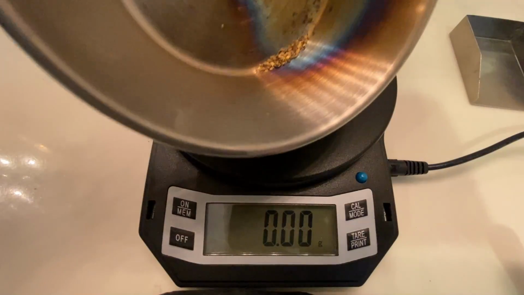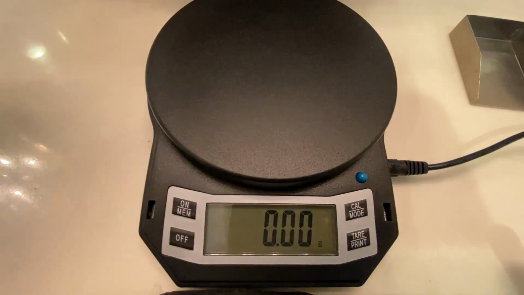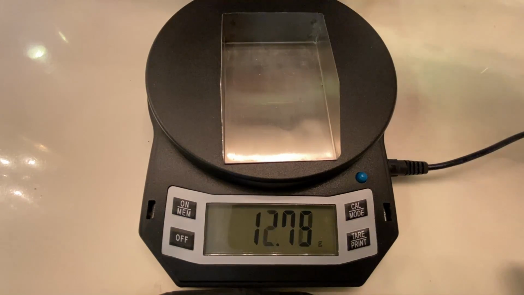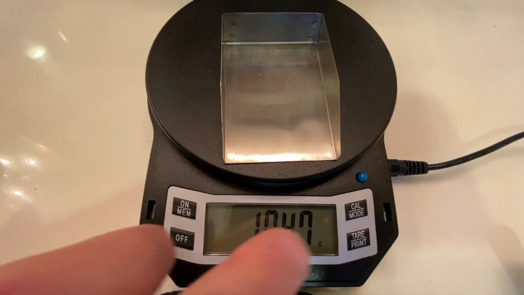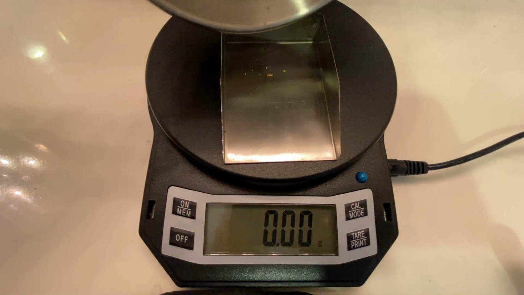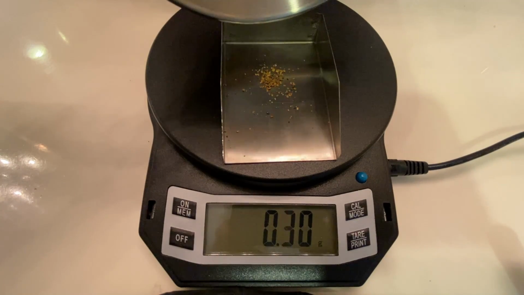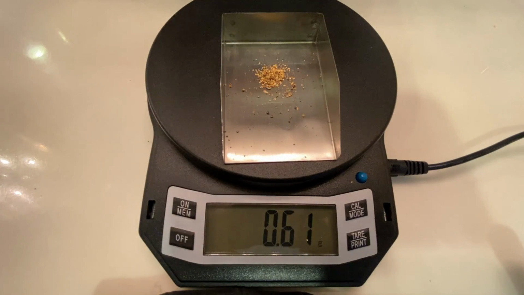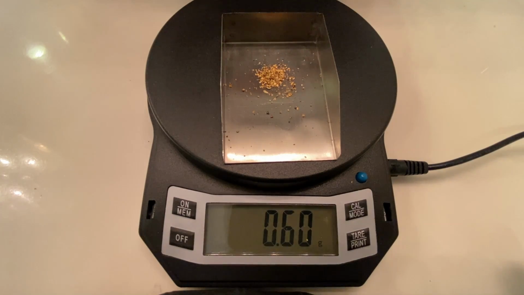All right, so this is the gold from the Grizzly gold trap. Let's weigh it up. Tear that out. .61. So we got 0.6 of a gram with the Grizzly.